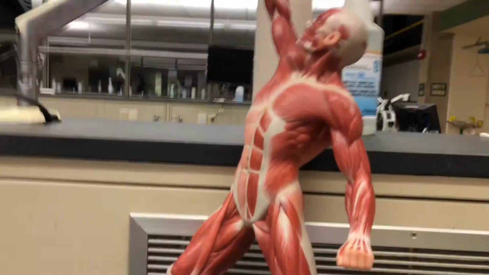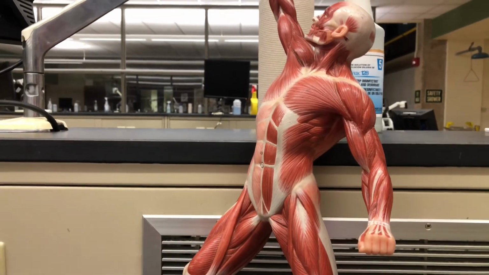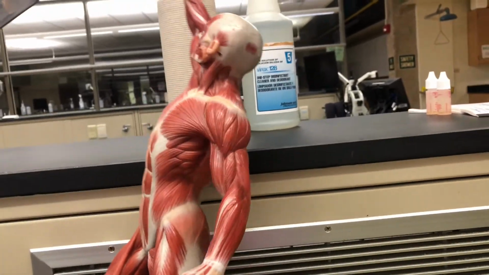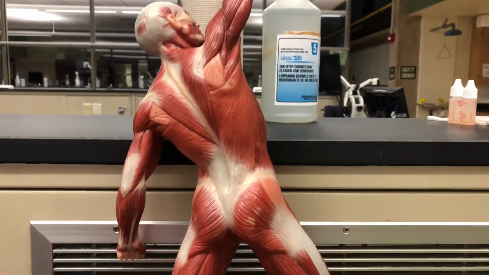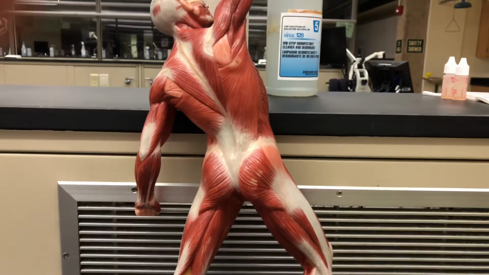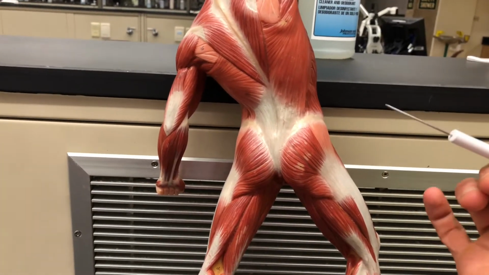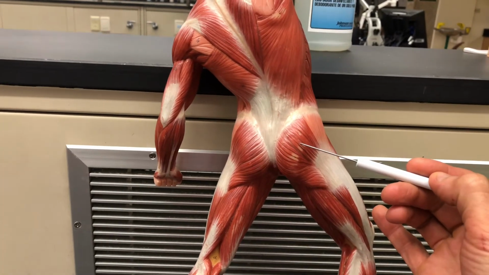Gluteus maximus, if you get this one wrong, you are in big trouble. Let's go ahead and flip He-Man around. Woo! There's America's ass. Sorry, I had to do it. It's the one curse word you're going to hear on this. But I think we all know this by now.